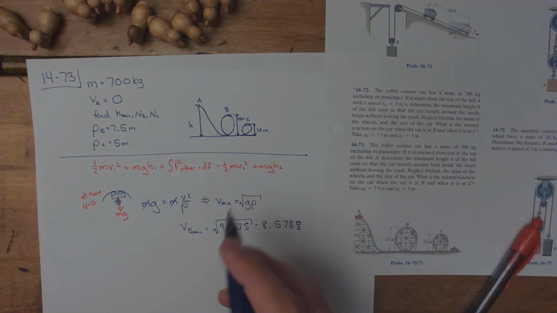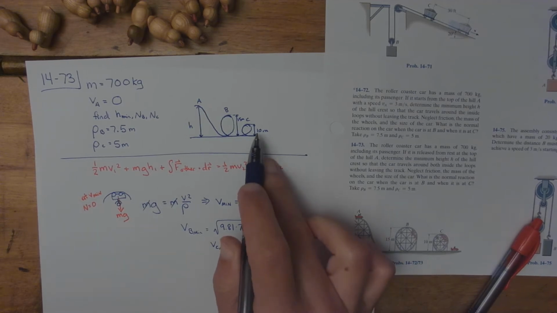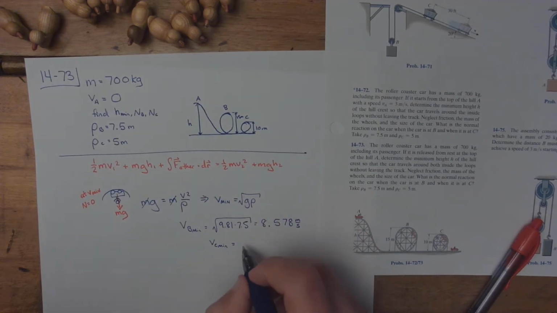And at C, the minimum velocity is going to be smaller because the radius of curvature is smaller.